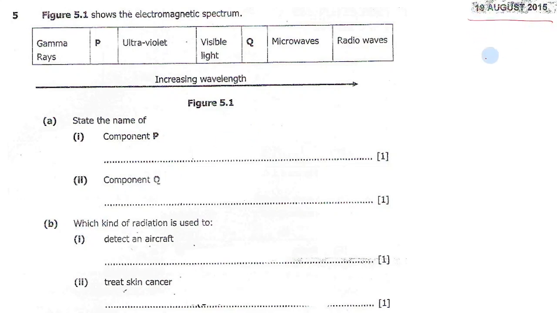Then this one was written on 19th August 2015. Here, figure 5.1 shows the electromagnetic spectrum: gamma rays, P, ultraviolet, visible light, Q, then microwaves and the radio. 1, 2, 3, 4, 5, 6, 7. So the order has been reversed. Roast maize is a very unusual Xmas gift. So roast maize, this one is infra, is for infrared.